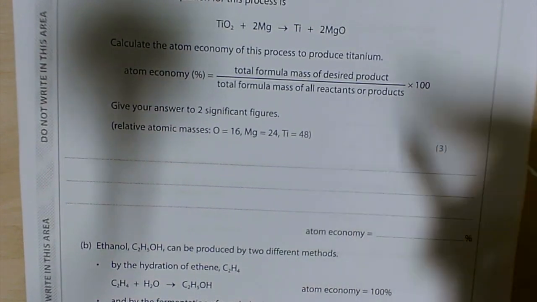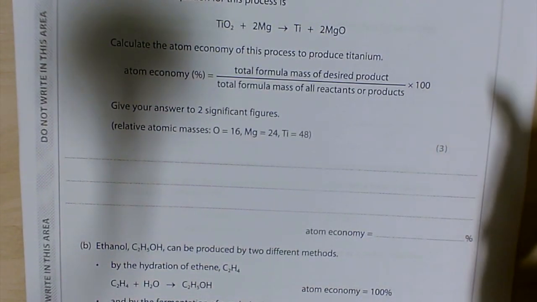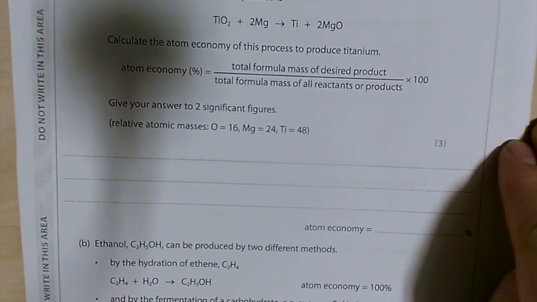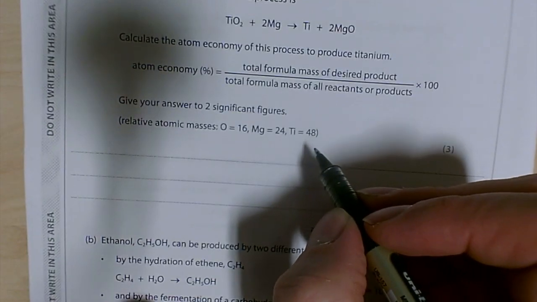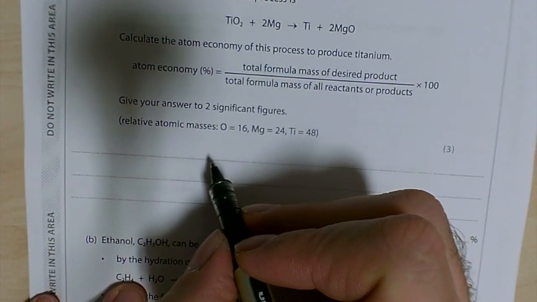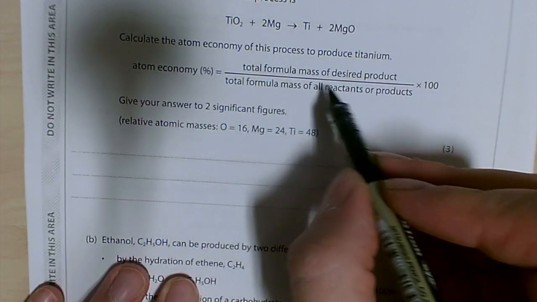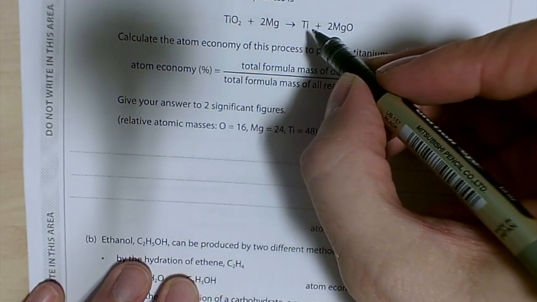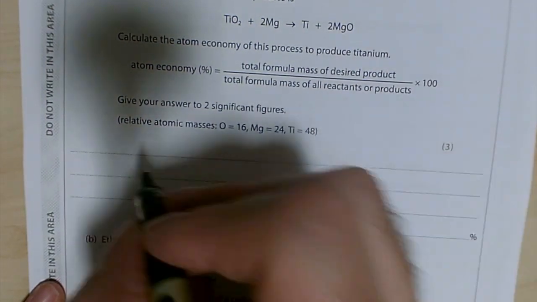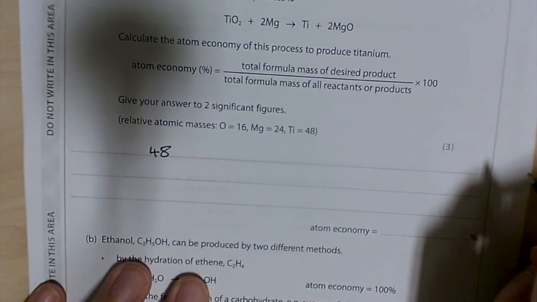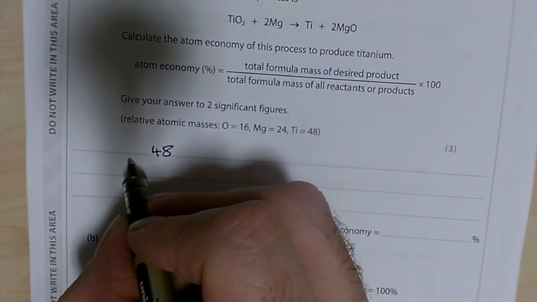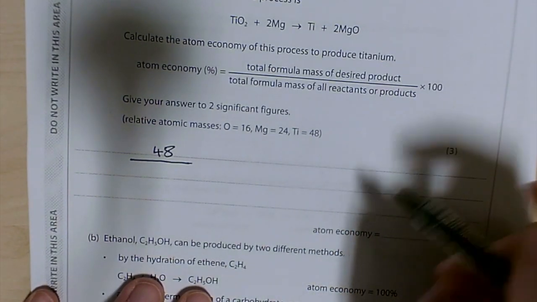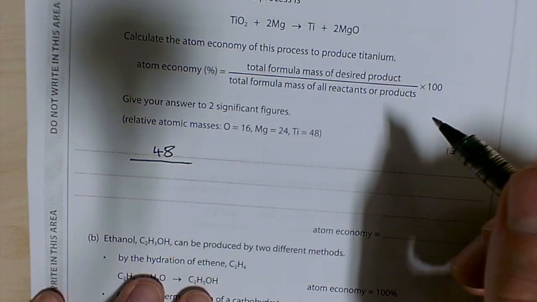Okay, so next up we have an atom economy calculation. Again, nice and straightforward because they've given us the formula for this. So let's just substitute all of the numbers in and see what we get. The total formula mass of the desired product, remember we are trying to make titanium, is going to be 48. Then the total formula mass of all of the reactants or all of the products. You can choose, it doesn't matter because they're both going to add up to the same thing.